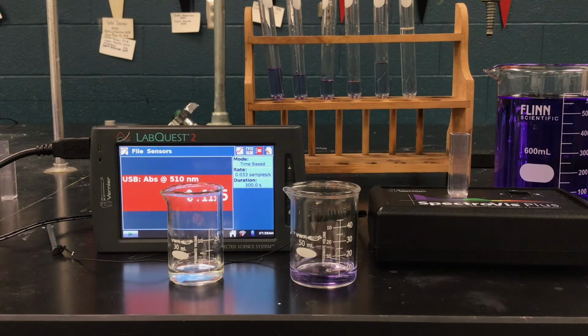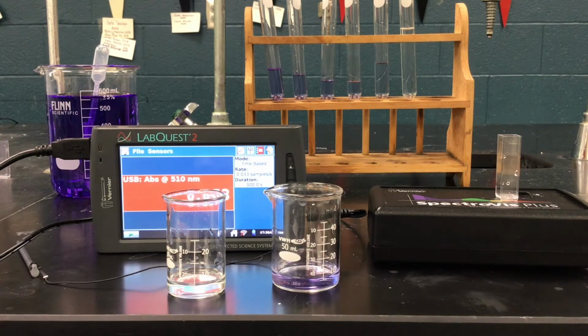And so everything's set up. The spectrometer, the LabQuest, will make the measurement itself, and the numbers will change on the meter at every 30 seconds. Now I'll mix the two solutions together, put them in the cuvette, and start the LabQuest to record our data.